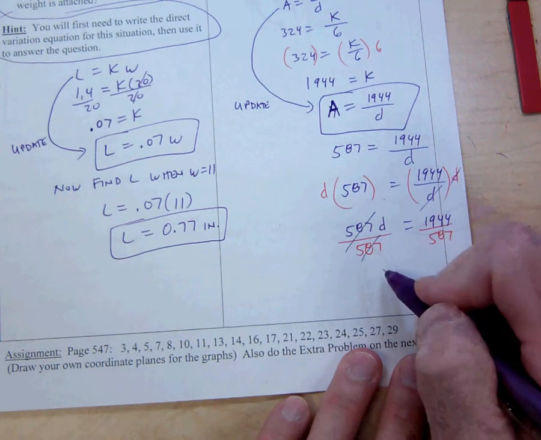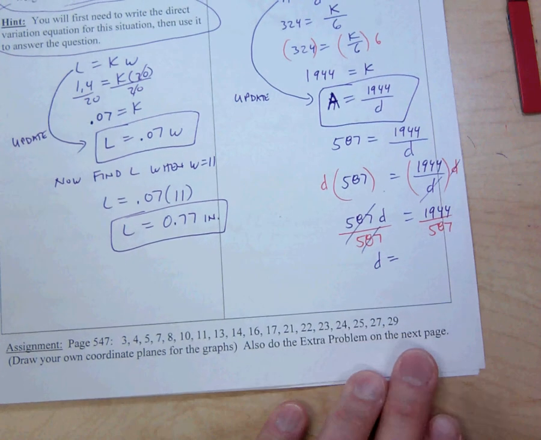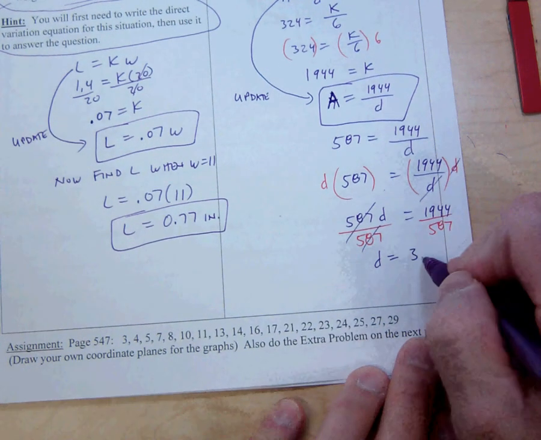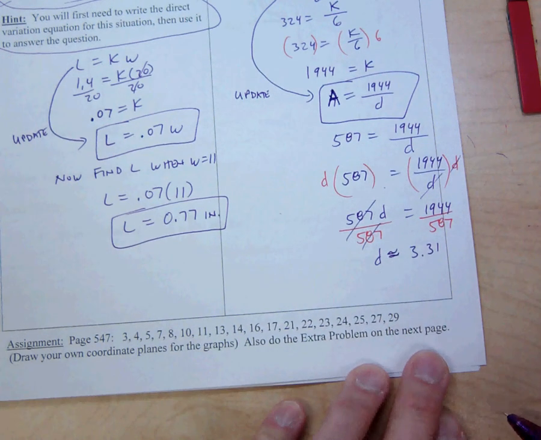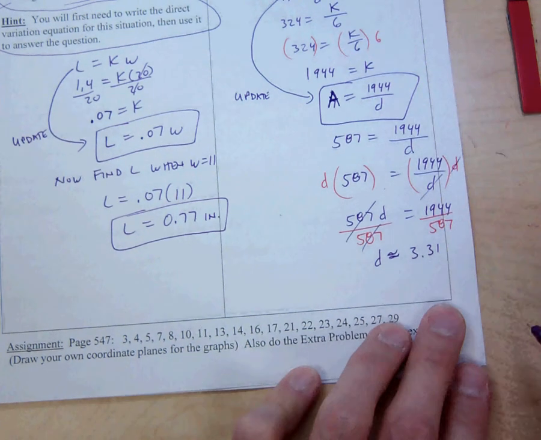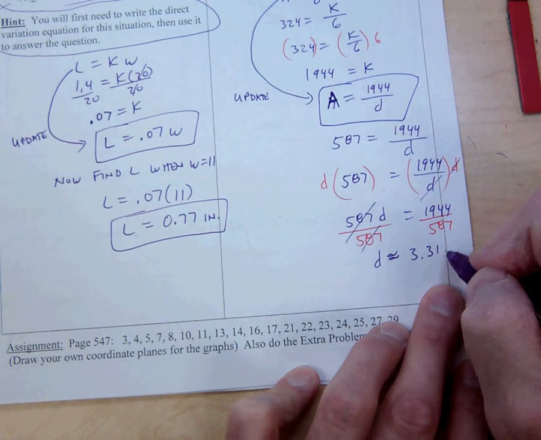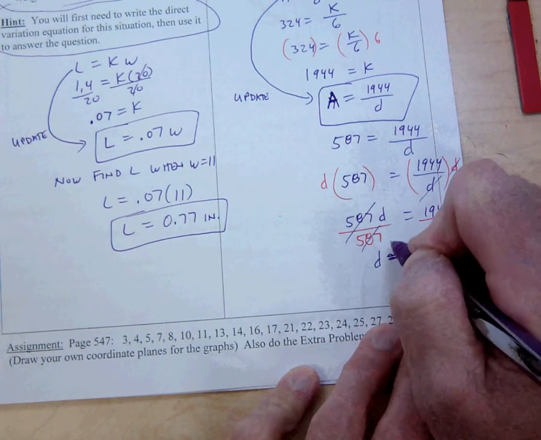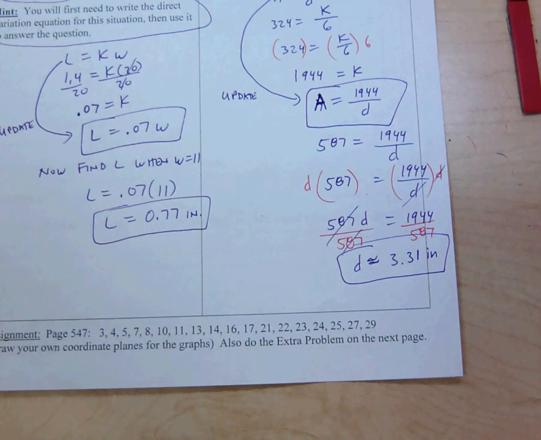Okay, so what do you get? D equals what? Get your calculators out. What's 1944 divided by 587? What is it? 3.31. About? And what is this? Inches, feet, square feet, miles, yards? Inches. Not square inches. This is D. This is the depth of the mulch, which is just what? Inches. The area is square feet. Is that clear? So this is just inches. So that's how deep you'll be able to pile the mulch. You'll be able to pile the mulch 3.31 inches deep. Is that clear? Okay?